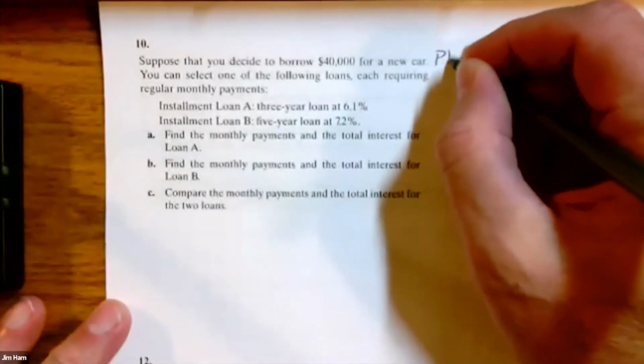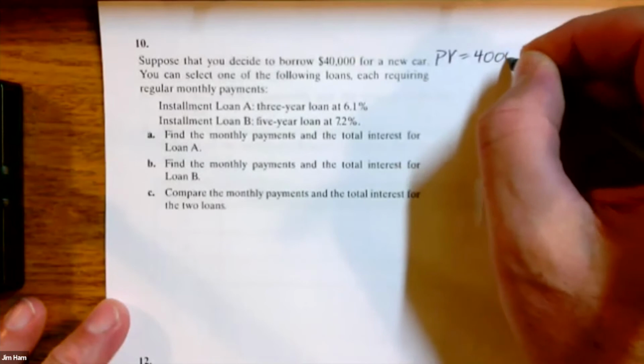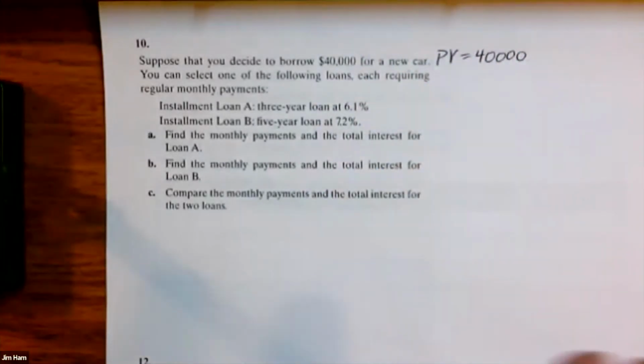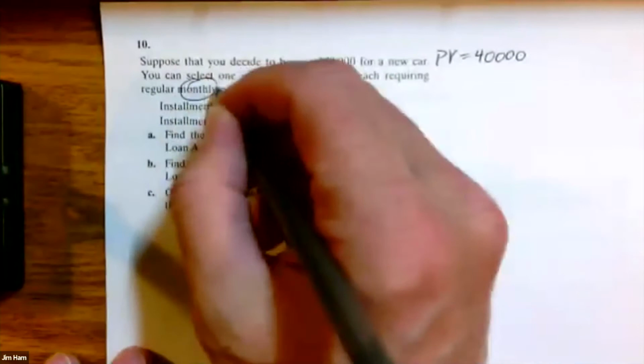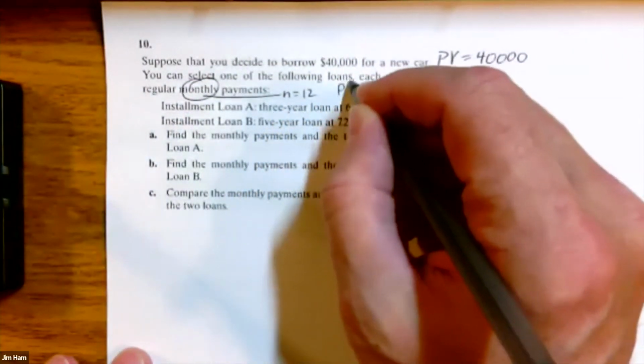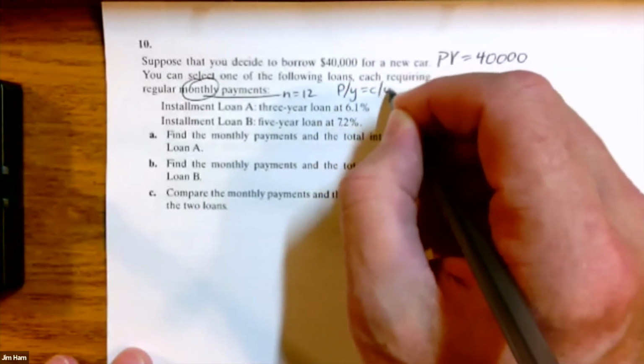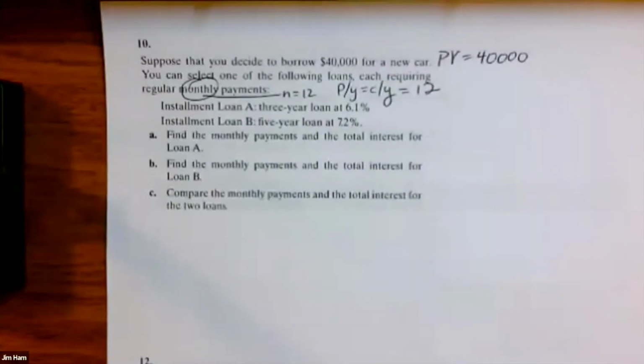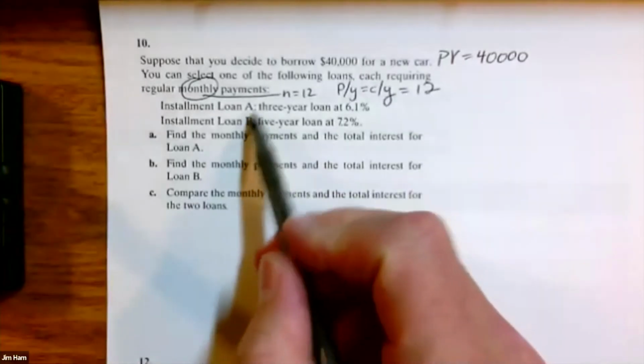We have the present value is 40,000. There's no mention of a down payment, so we're going to finance that entire 40,000. That becomes the present value. We have monthly payments, so little n is 12, and that means payments per year, compounding periods per year is also 12.